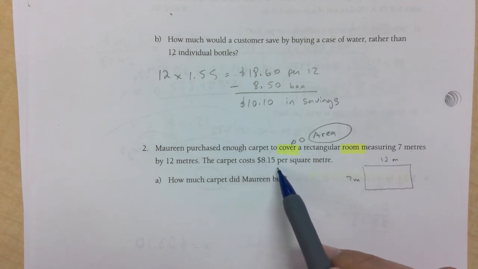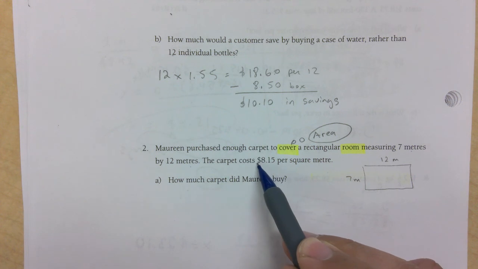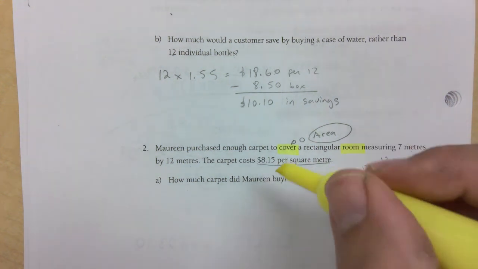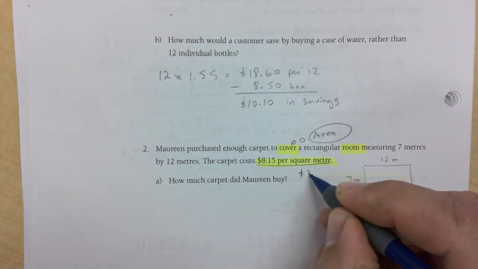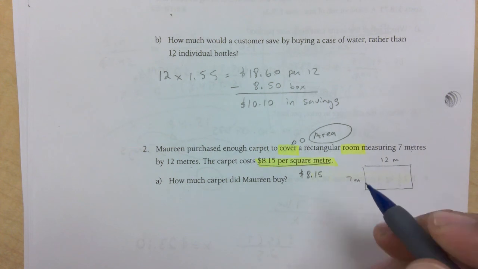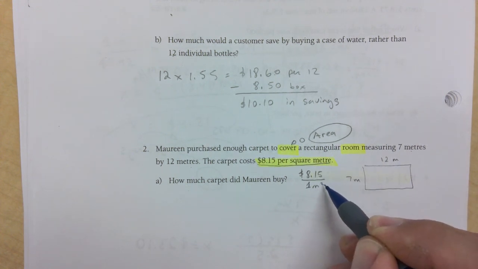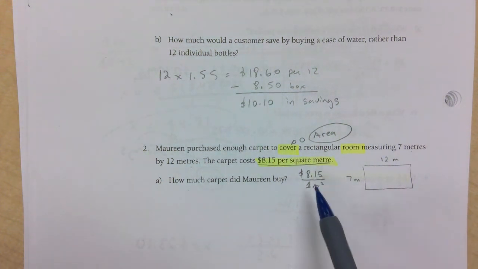The carpet costs $8.15 per square meter. So let's translate that. What is this saying here? $8.15 per square meter. Right? So I want you to write it like this, $8.15 for 1 square meter. That's what they're asking. This is what we call a fact, right? It's actually also a unit price because it's the cost for one. In this case, we're talking square meters, okay?